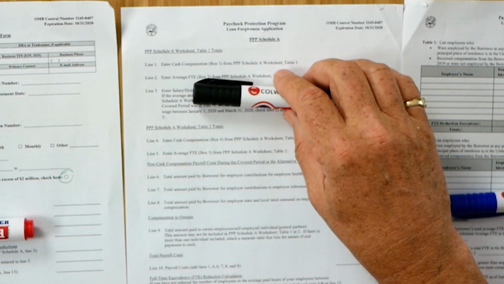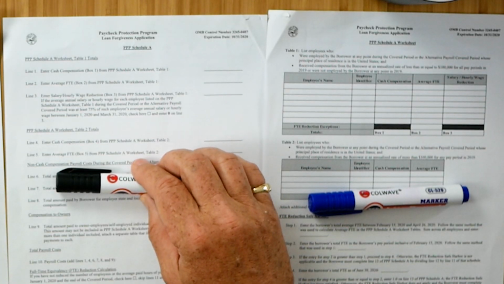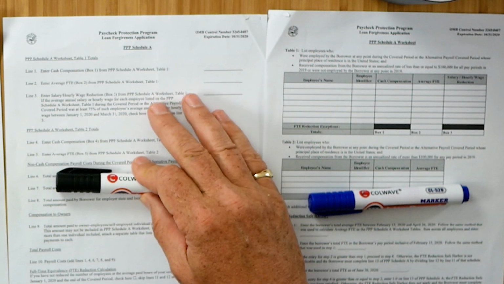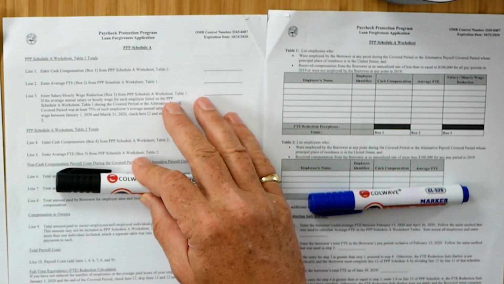So now we have completed the 3 sections. We've completed the Table 1 from Worksheet A. We've completed the Table 2 section on Schedule A from the Worksheet Schedule A.